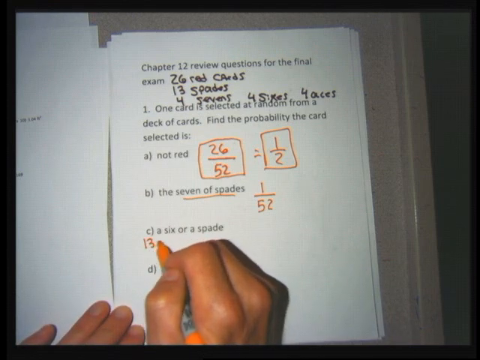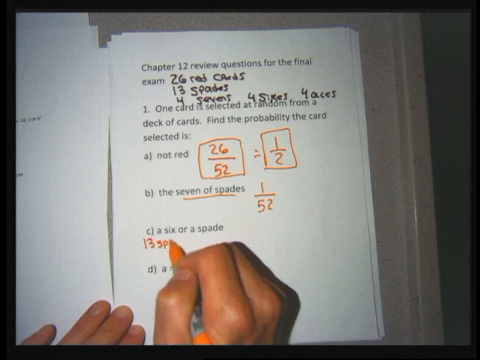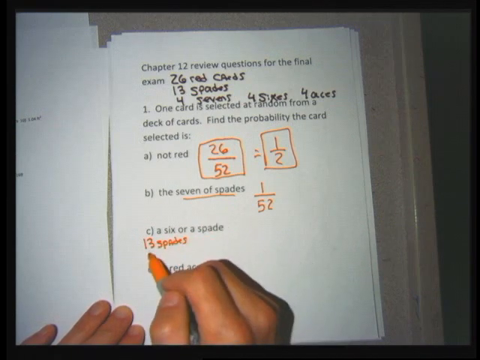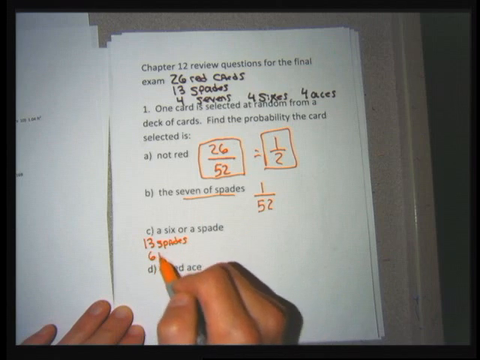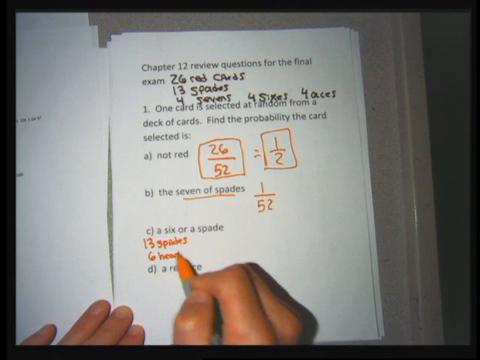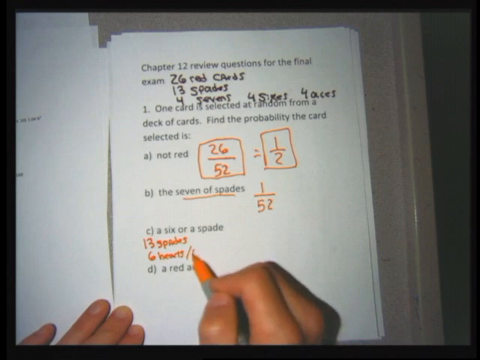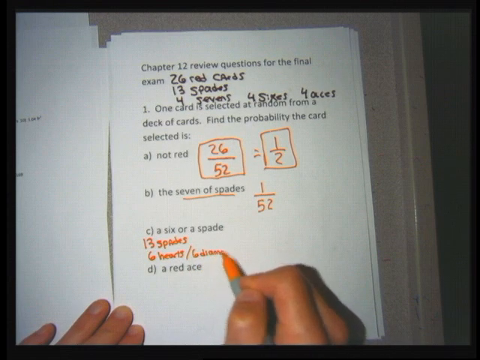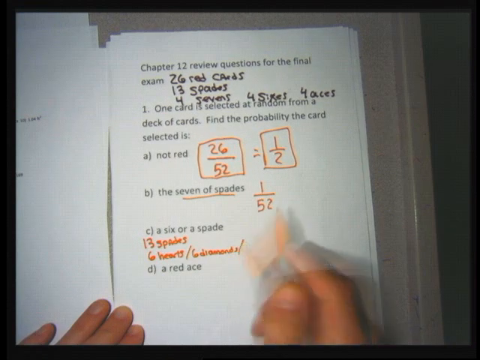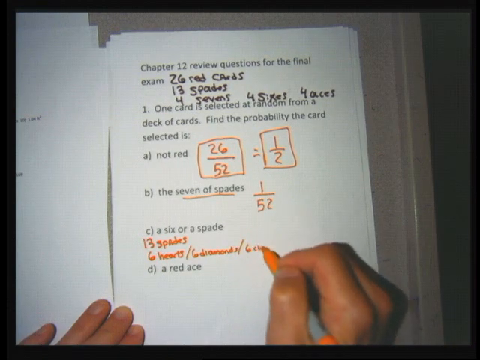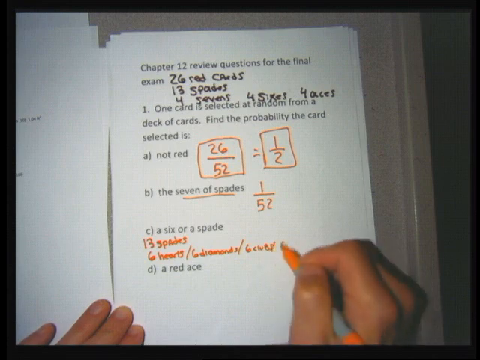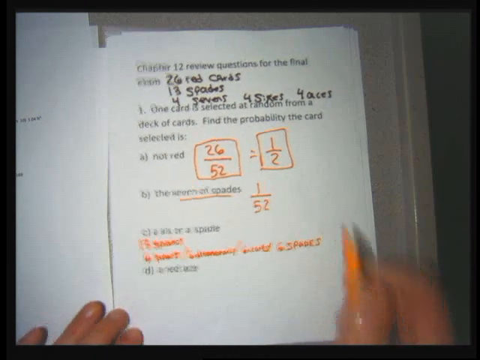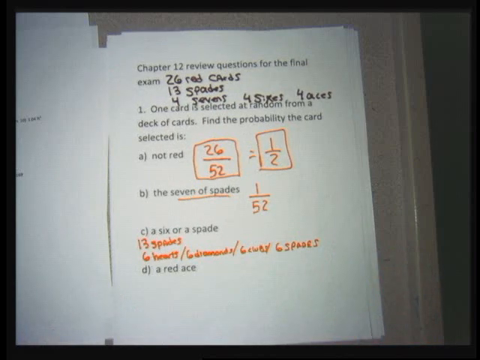For C, the denominator is going to be 52 because I can pick any one of 52 cards. And then for the numerator, I want to find out how many cards in the deck are either a 6 or a spade. I know that there's 13 spades and 4 sixes.